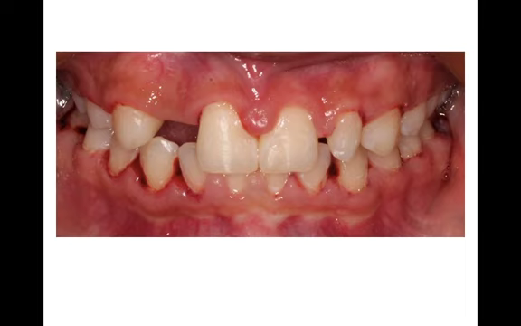Back to our patient, this is how she finished. Forgive me about the oral hygiene. This is the case in most of our patients at the hospital: when you reach the end of the treatment, the oral hygiene is just terrible. Anyway, we did a little bit of scaling on the day of the debond.